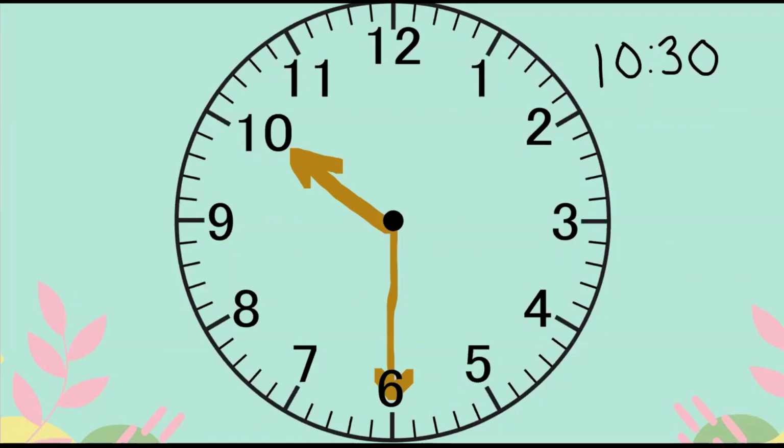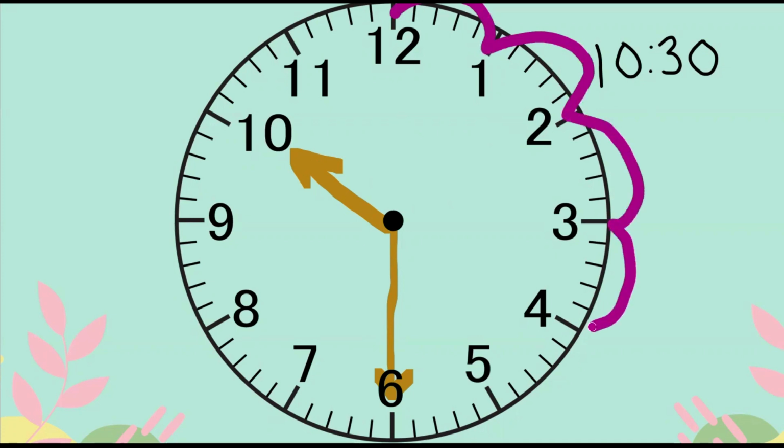Okay, students, so let's go ahead and double check to make sure that our minute hand is in the right spot. So we know it's 10:30, so let's count by fives again to double check. Count with me. Are you ready? Here we go. 5, 10, 15, 20, 25, 30. Good job. It is 10:30.